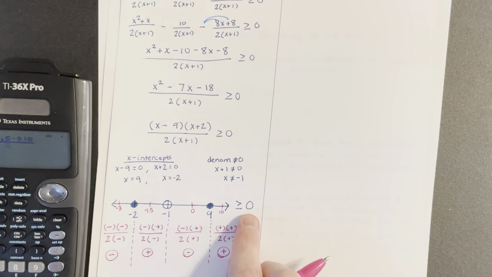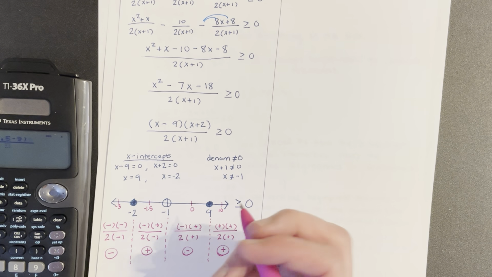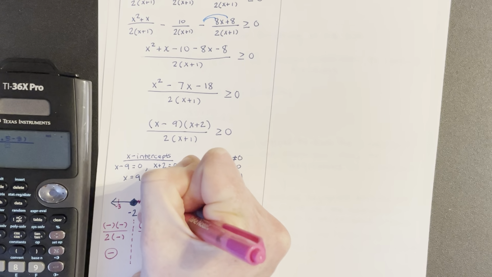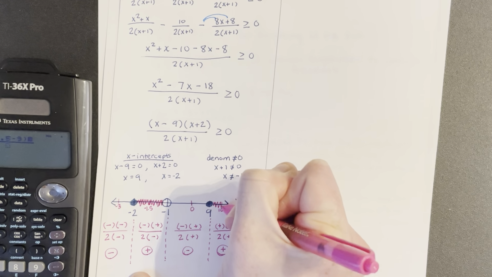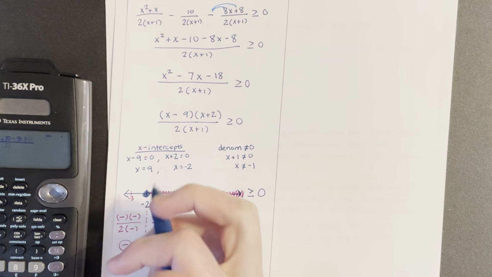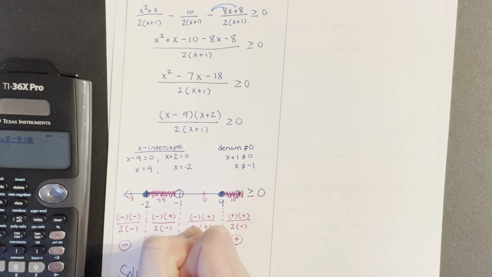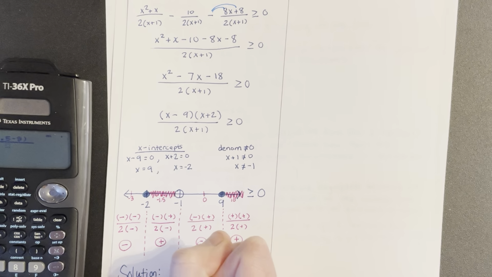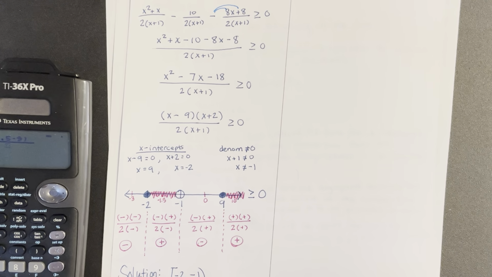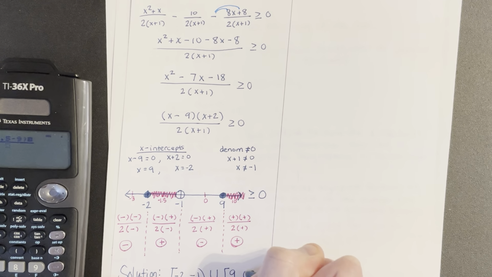Since we're looking for when it's greater than or equal to 0, the positives would be shaded, and then we turn that into our interval solution. So this would say bracket negative 2 all the way to negative 1 with a parenthesis, union bracket 9 to infinity.